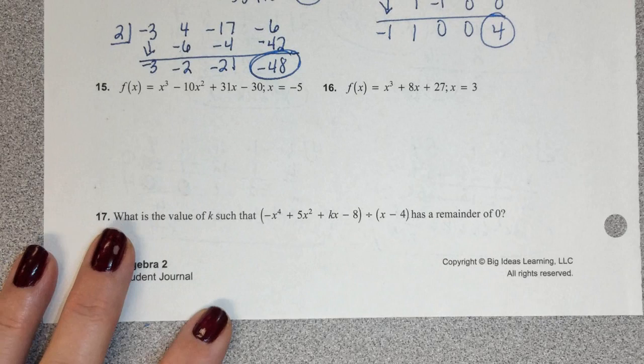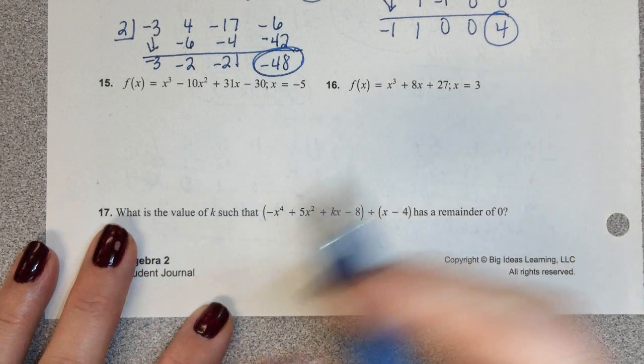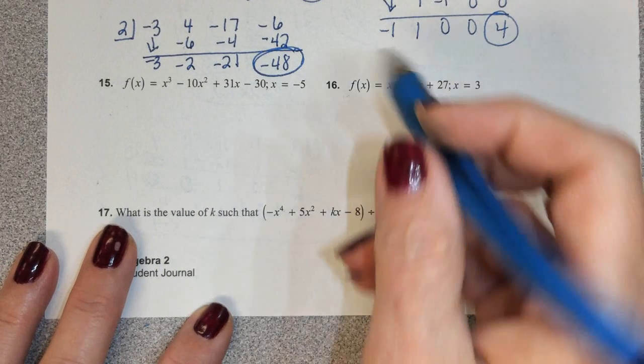Let's have you guys try one. Why don't you guys try number 16 now on your own?